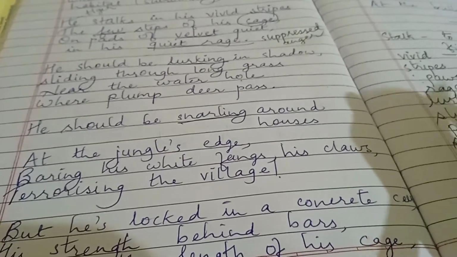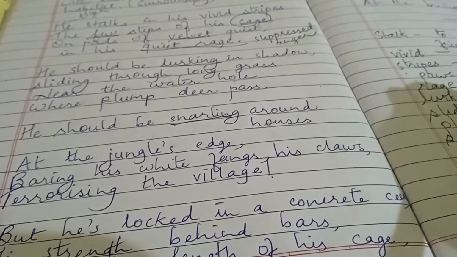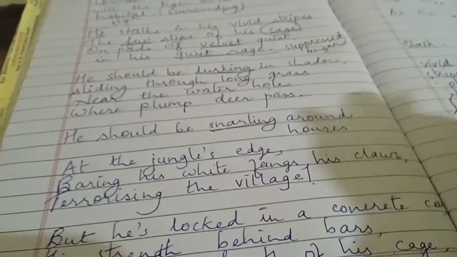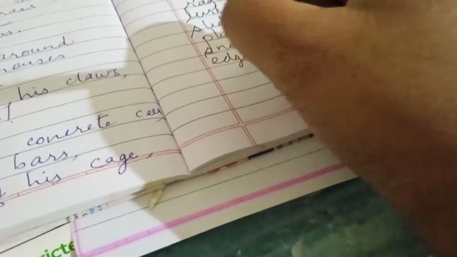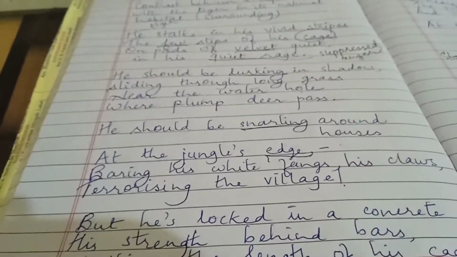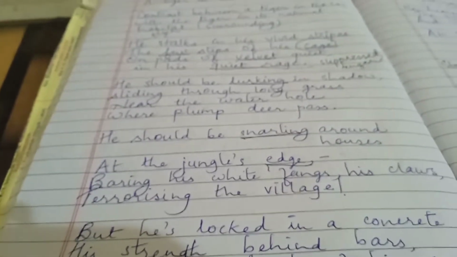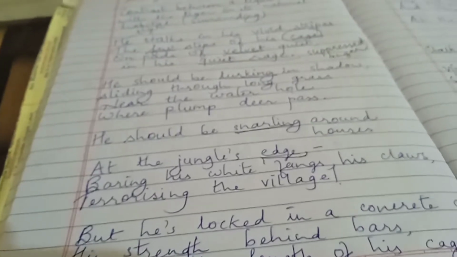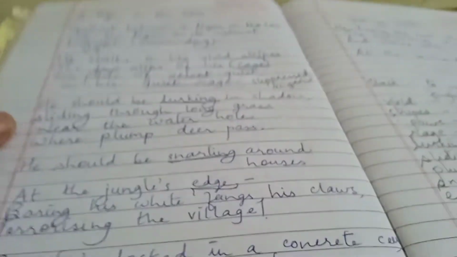At the jungle's edge, meaning the end point or the corner of the jungle. He should be making sound, he should be growling at the jungle's edge, baring his white fangs, his claws, terrorizing the village. Baring meaning showing, baring, showing his white fangs. He should be showing his teeth. A tiger's teeth are called fangs. So he should be showing his white fangs, his claws, nails, terrorizing the village.